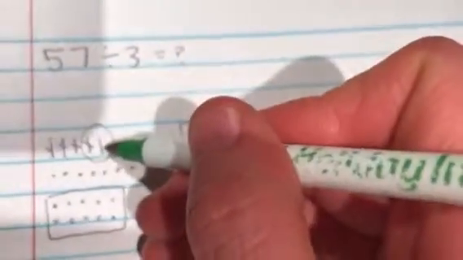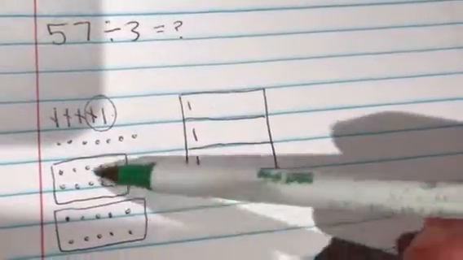And then I need to do the same thing. I need to trade this 10 for 10 ones. 1, 2, 3, 4, 5, 6, 7, 8, 9, 10. And so now I have the 20 ones that I traded for my 2 tens, and I have the 7 ones that I started out with from 57.